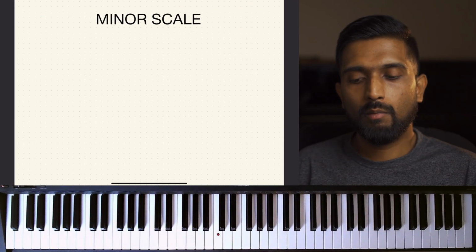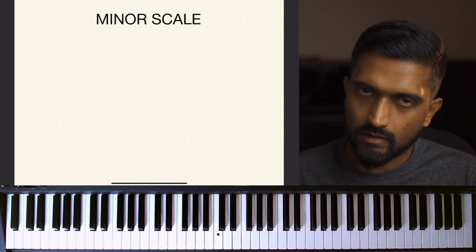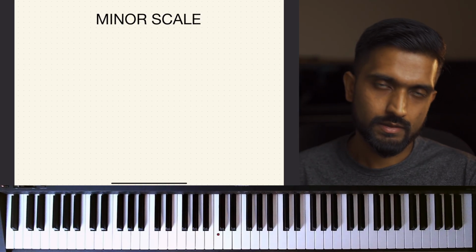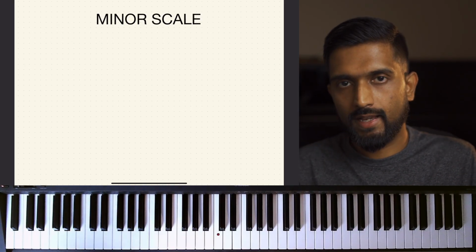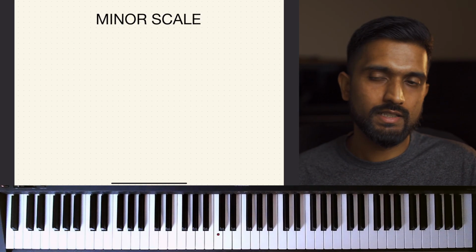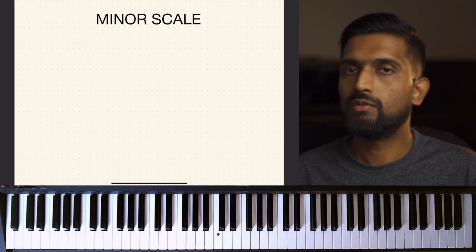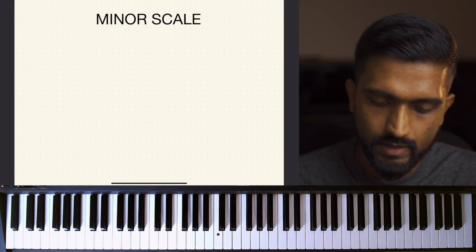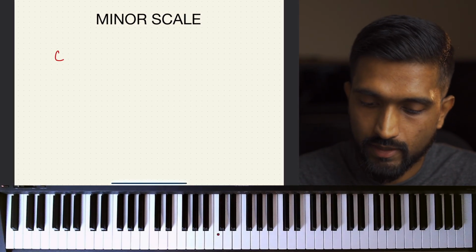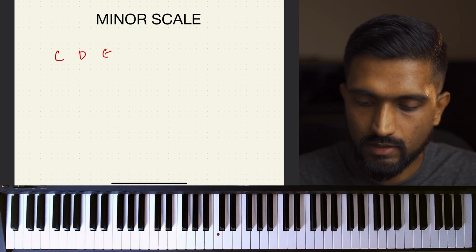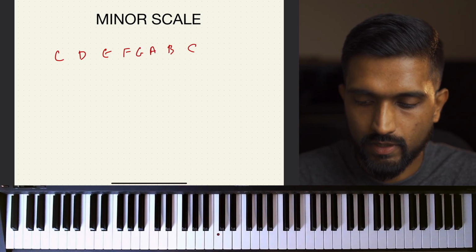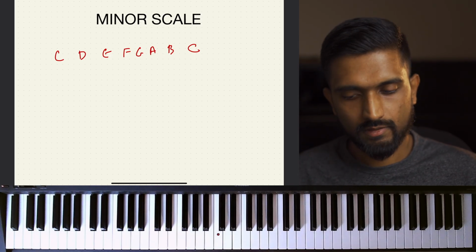Now, a minor scale is another scale, just like the major scale, and it is derived from a major scale, right? So you use the major scale as a base, and then a minor scale is derived from the major scale. So let's do that exercise now. So we will take the C major scale as an example. So I'm going to write that down: C, D, E, F, G, A, B, C. That's your C major scale.